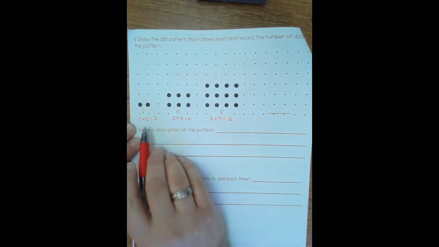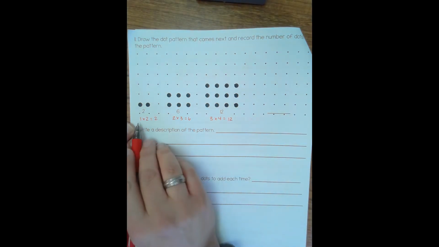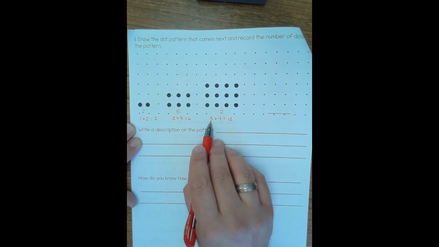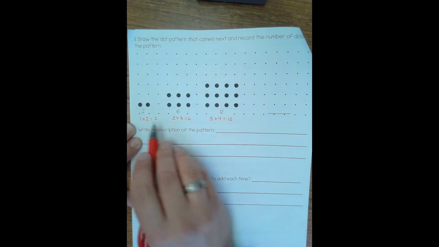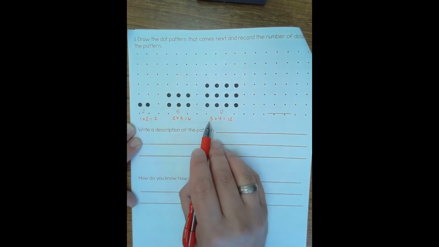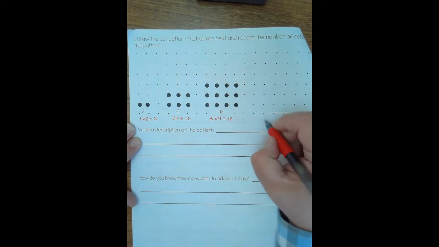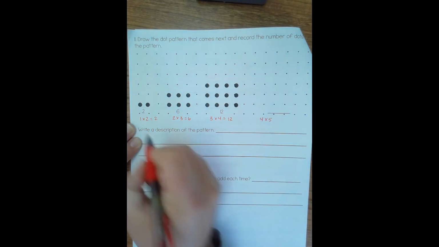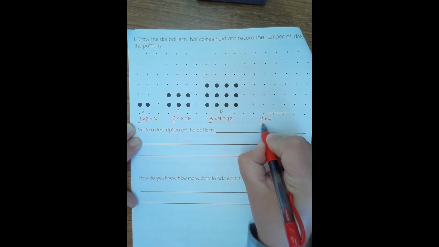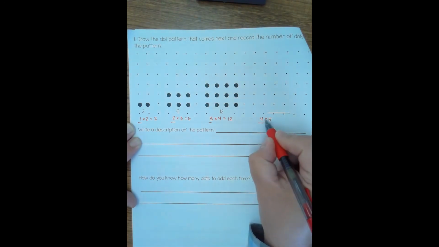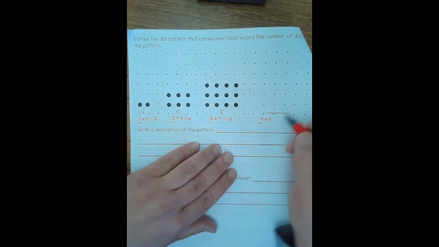So again, it goes by the counting number, so it goes 1, 2, 3. And then it's the next counting number up. So it's 1 times 2, 2 times 3, 3 times 4. So our next one has to be 4 times 5, because again, we're going 1, 2, 3, 4. Okay, and then we're just doing the next counting number.